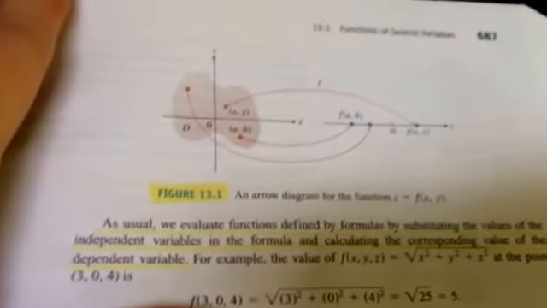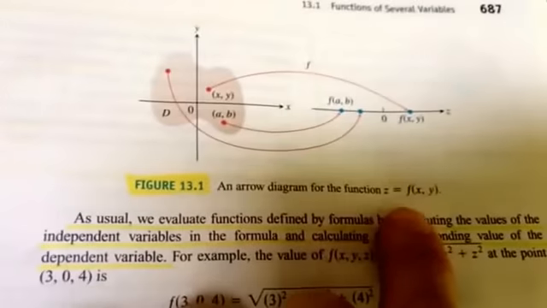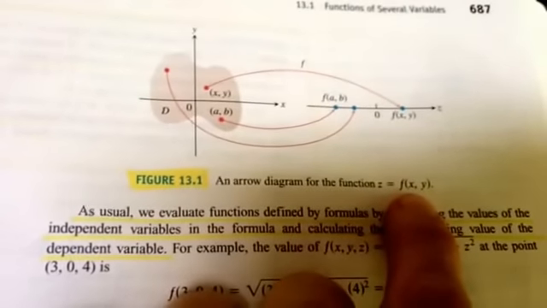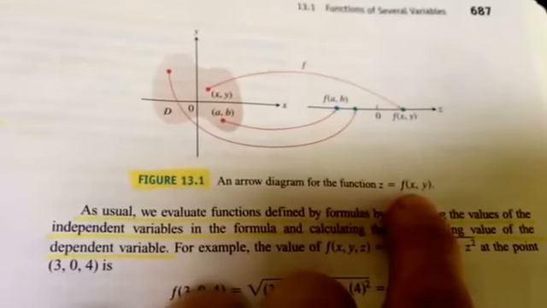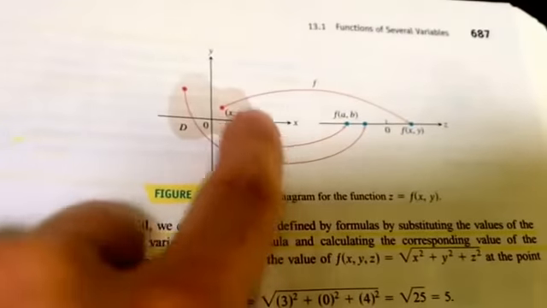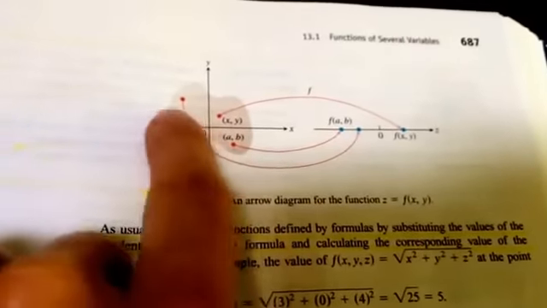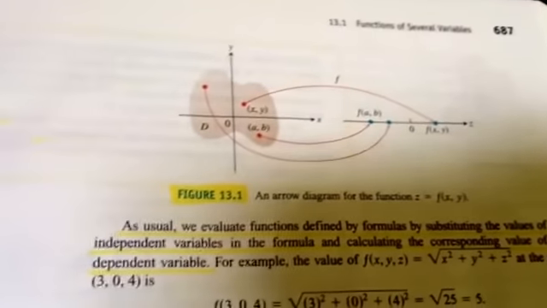This is page 687. This is a picture of what's going on. This would be our most common situation, where we have z equals a function of x and y. Because there are two independent variables, the domain is two-dimensional. So the domain is some region in the xy plane, which is like this tannish blob.